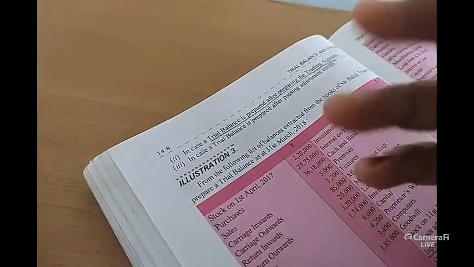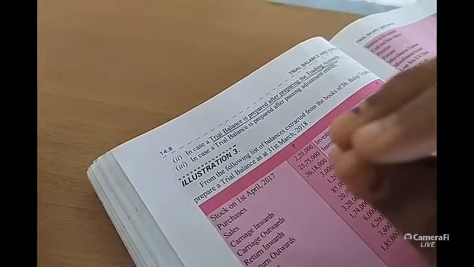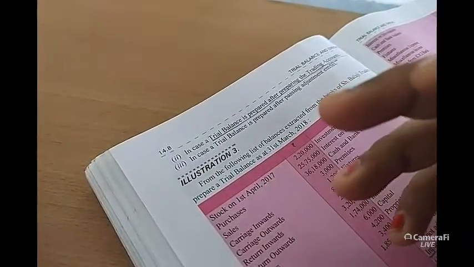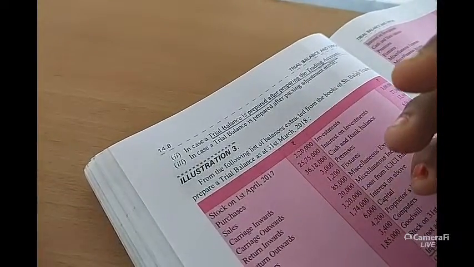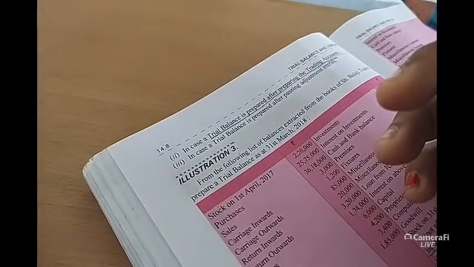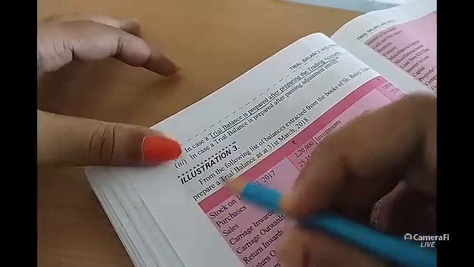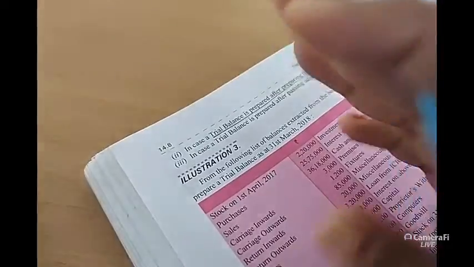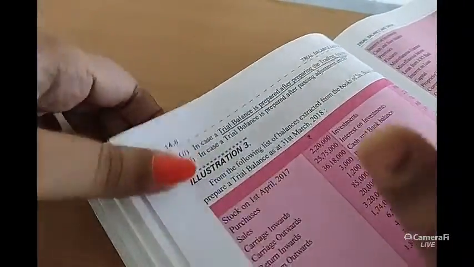Why does adjusted closing stock come in the trial balance? Because at that time cost of goods sold, COGS, will be given, and if cost of goods sold is given, it means it has the calculation of closing stock. What is the formula of cost of goods sold? You add purchase, you add freight, you add wages, then direct expenses and less closing stock. You are deducting closing stock from cost of goods sold. So when you are deducting it, you have to show it in the trial balance. You have to debit it.